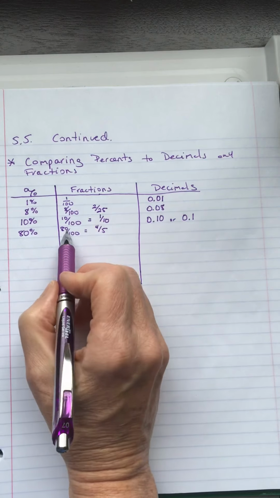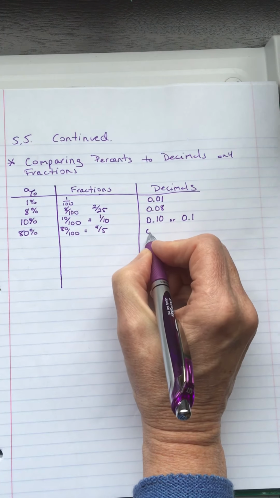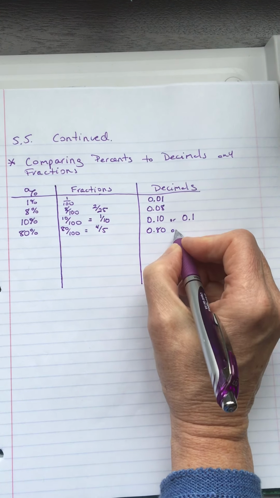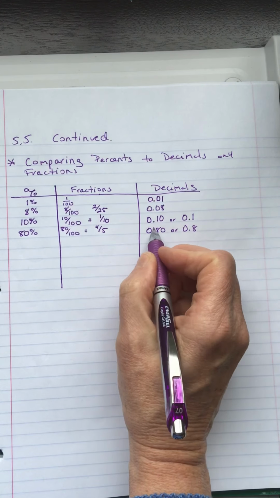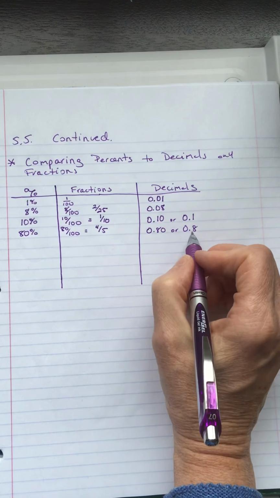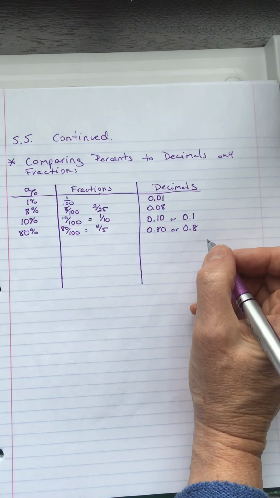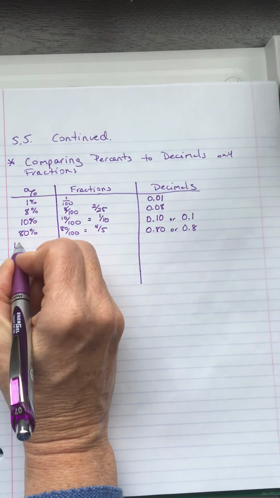Looking at the decimal, if I go back to my fraction over 100, that's going to be 0.80 or 0.8. So this would be 80/100ths or 8/10ths. Those two are equivalent. All right, let's go on to our next power of 10 and talk about 100%.